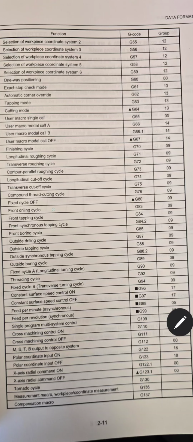G83 is the trial hole and tapping. G84.2 is the synchronous tapping cycle, group 9.